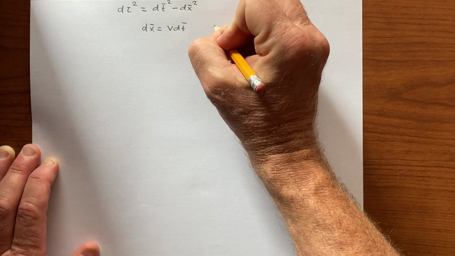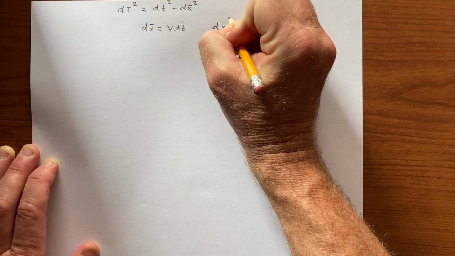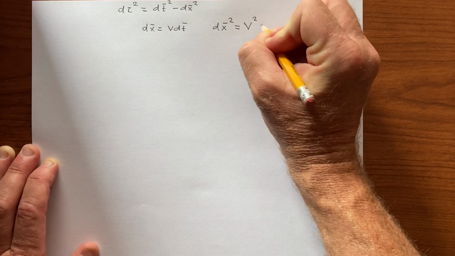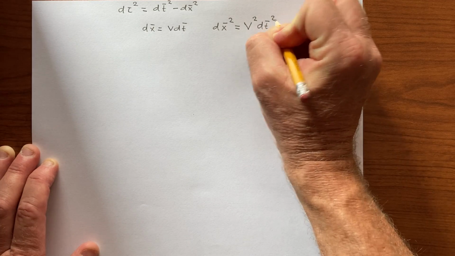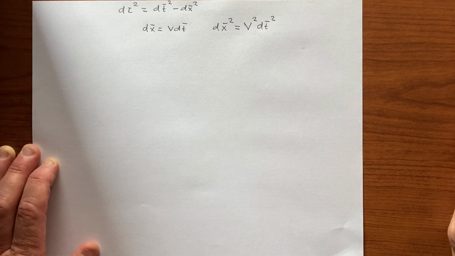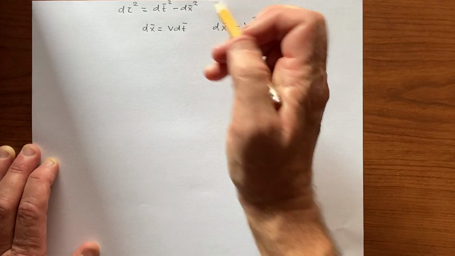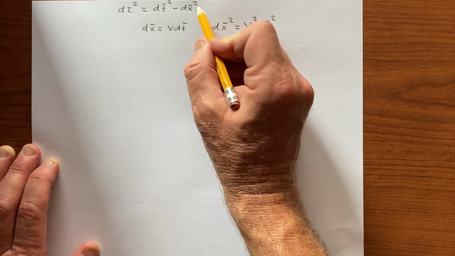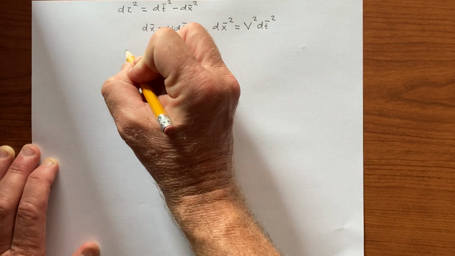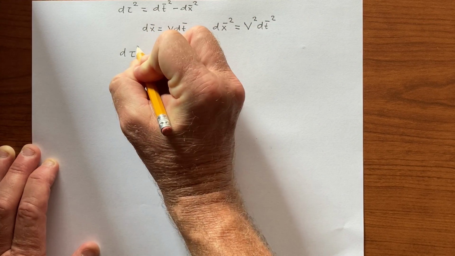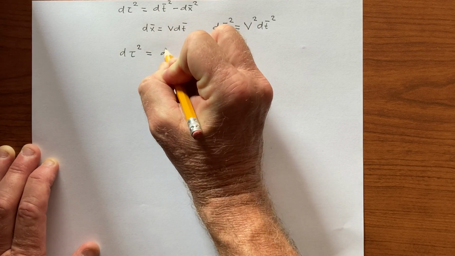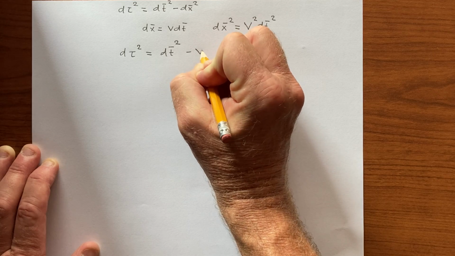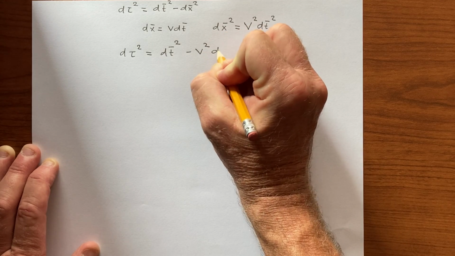So we can then square this and say dx bar squared is equal to v squared dt bar squared, and replace the dx bar squared with this.